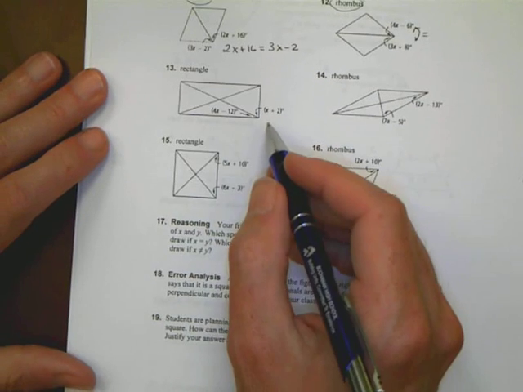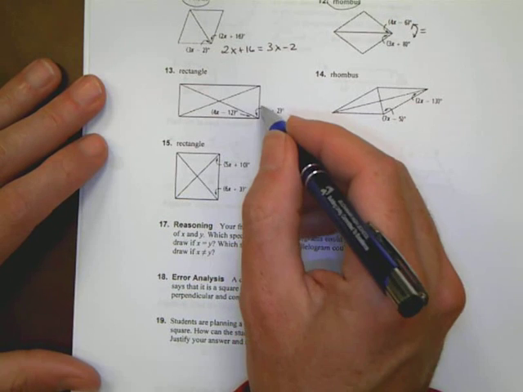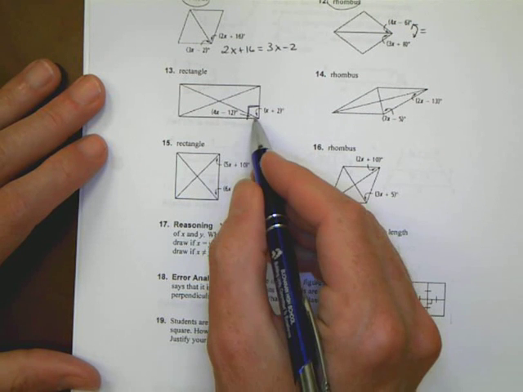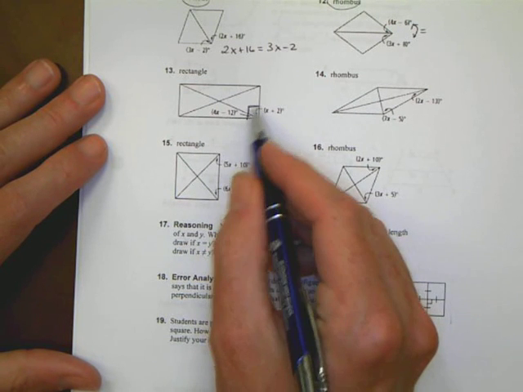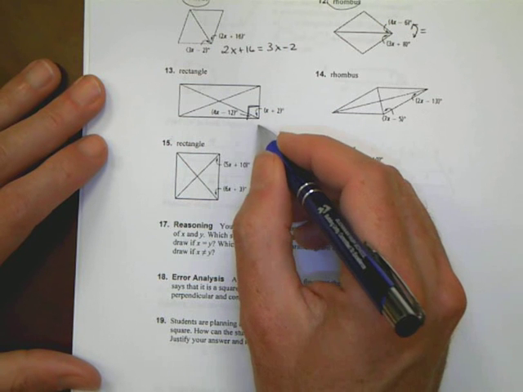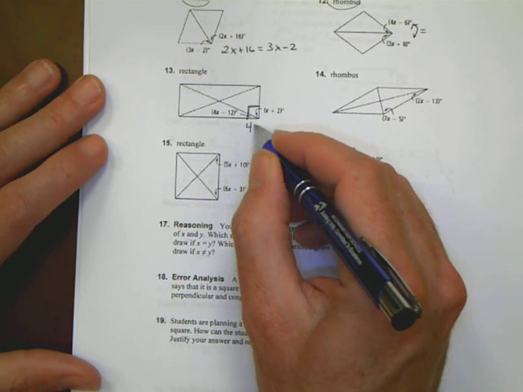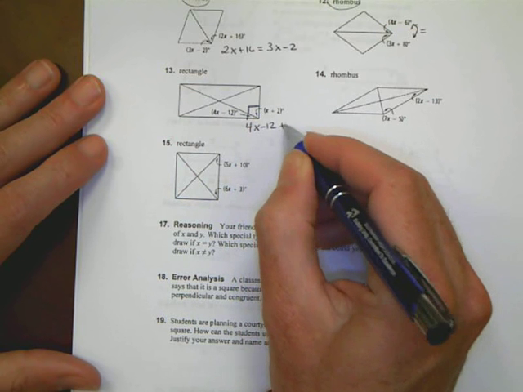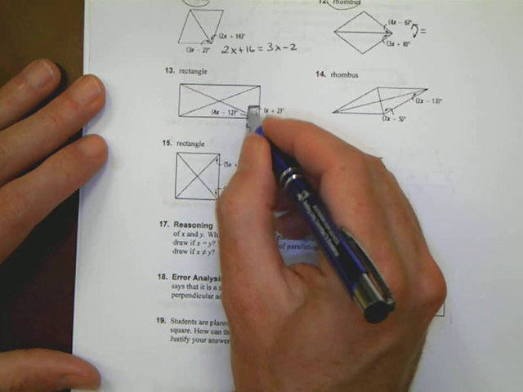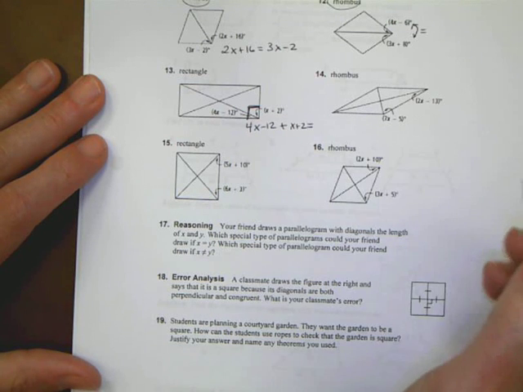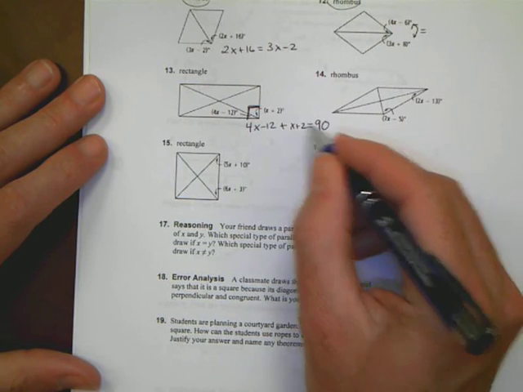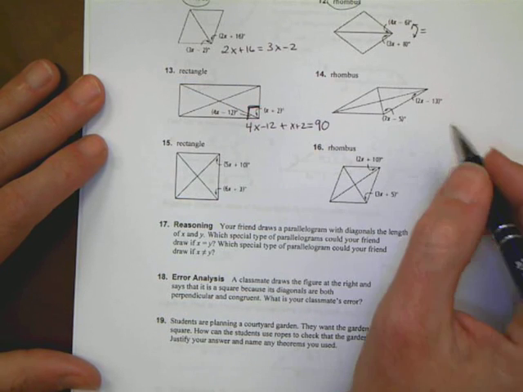The rectangle, like we did on the front side, forms a right angle when you bring these together. Remember, a rectangle doesn't bisect it perfectly into two equal parts like a rhombus does. So in this case, I'm going to set up an equation: 4x minus 12 plus x plus 2, and set that equal to the value of those two angles combined. Because it's a rectangle, I'm going to make it equal to 90 and solve for x.